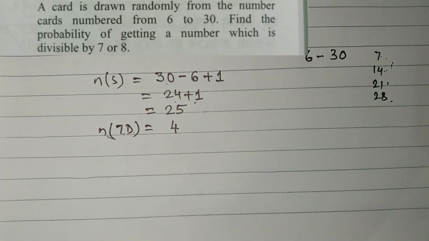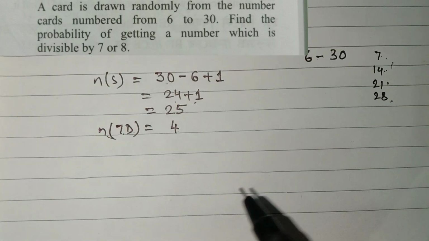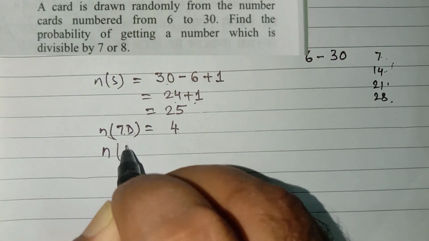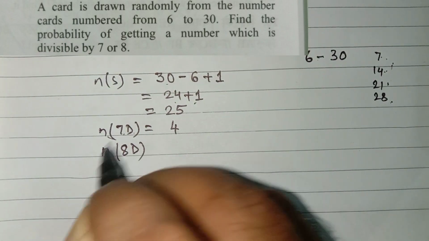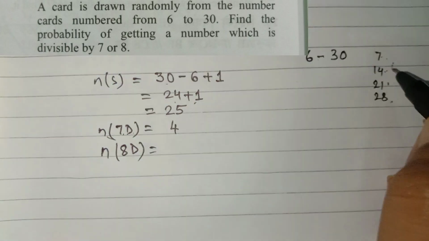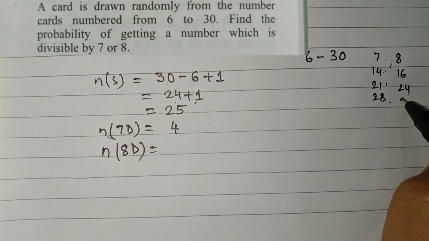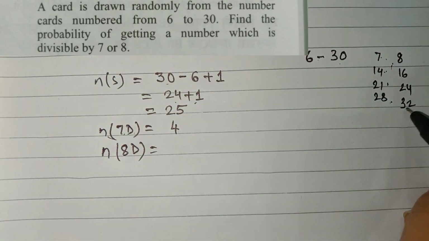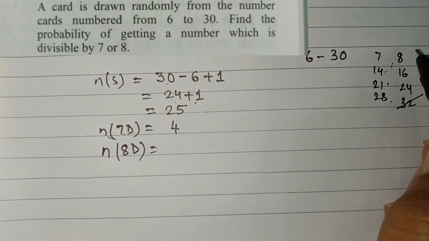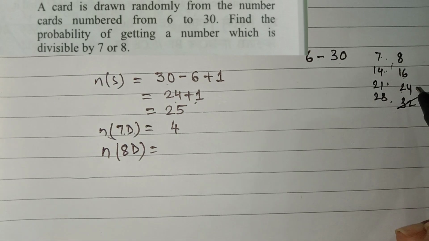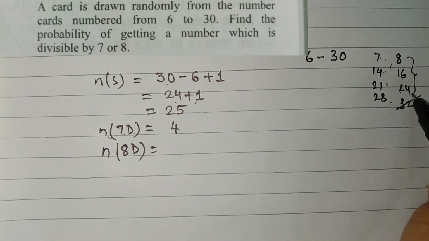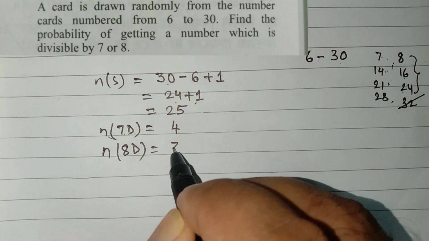Okay, and similarly you have been asked for the numbers divisible by 8 as well. So n of number divisible by 8 is equal to, let's check the table of 8: 8, 16, 24, 32. 32 is greater than 30, so it is not involved here. And 8 1 is 8, 8 2 is 16, 8 3 is 24. So there are 3 numbers which are divisible by 8.